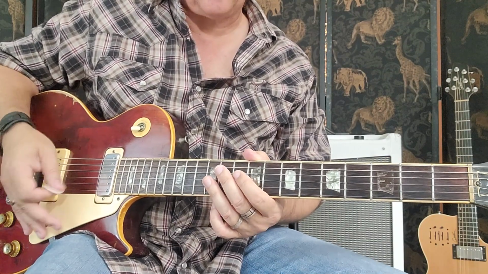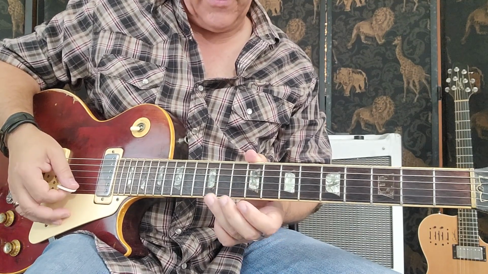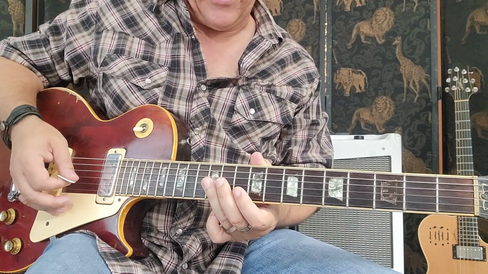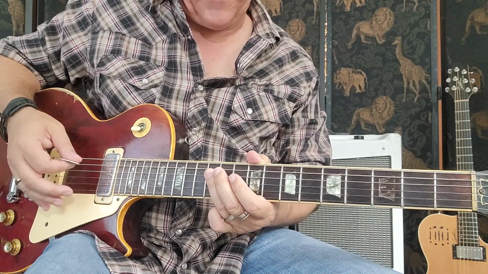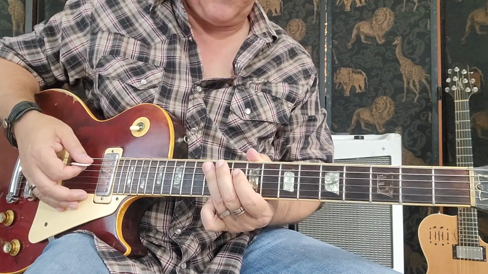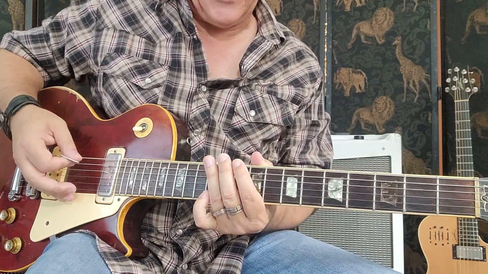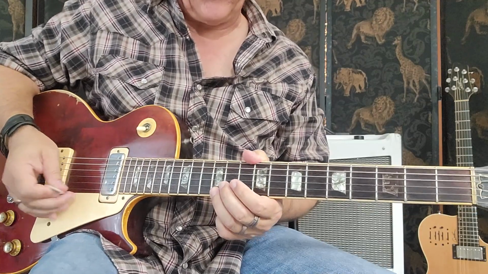These are all down strokes, by the way. If you want to try to go down, up, down, down, up, down, down, up, down, down, up, down. This is with your right hand, down, up, down. Unless you're a lefty, then it's going to be with your left hand. Your guitar's the opposite. You can do that. Just let's try that real slow once.